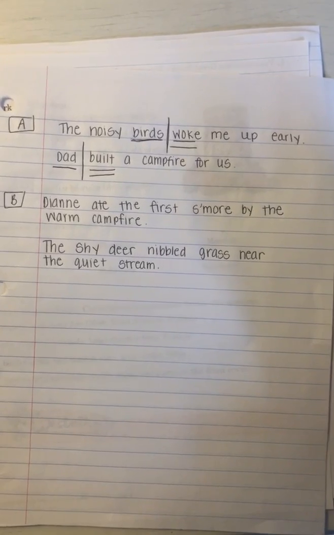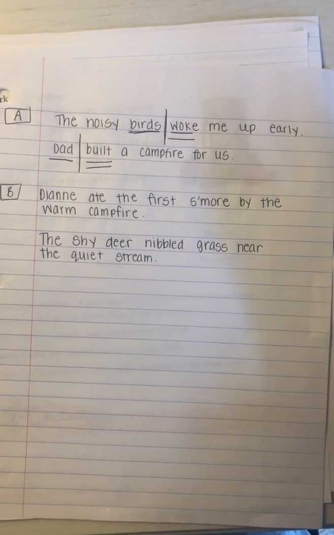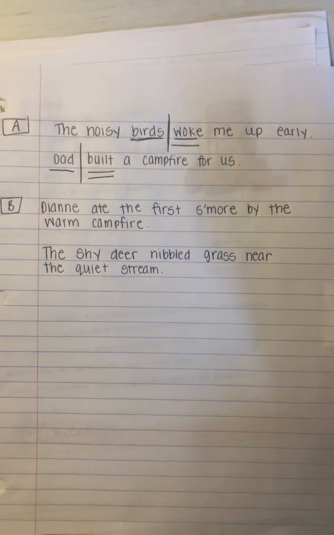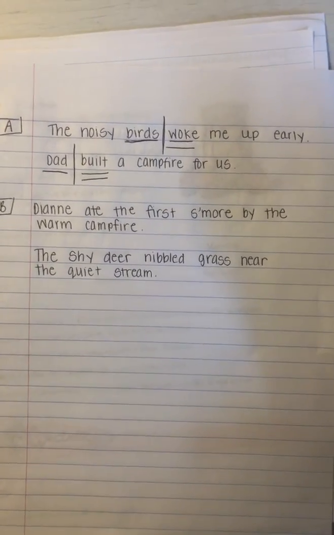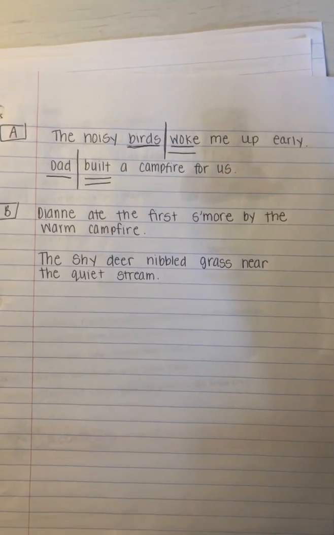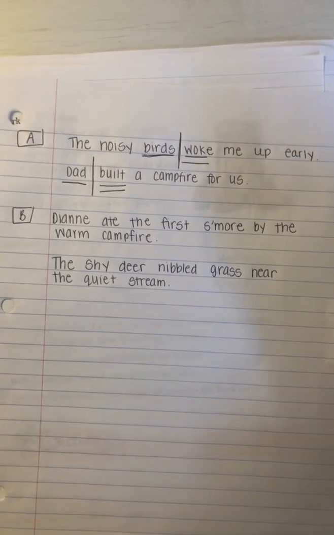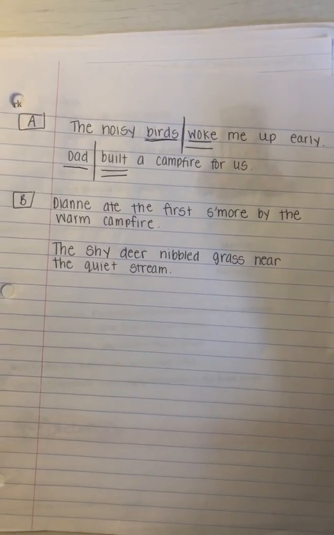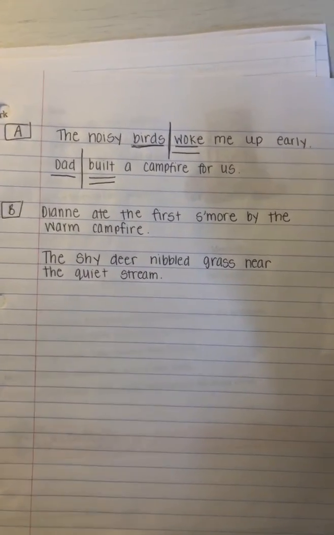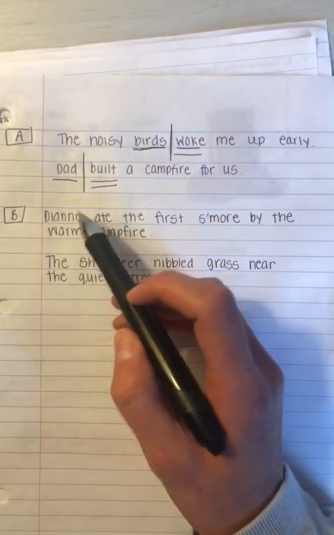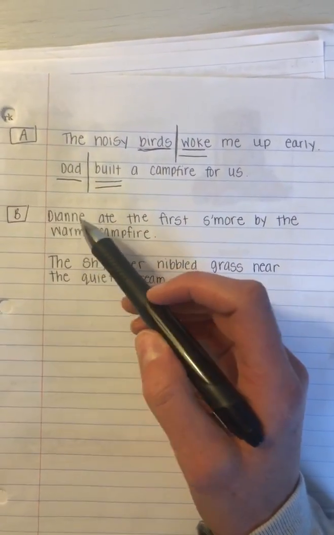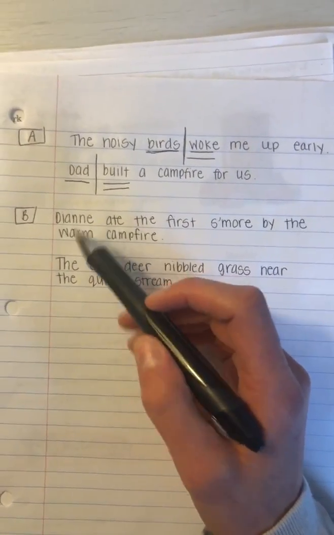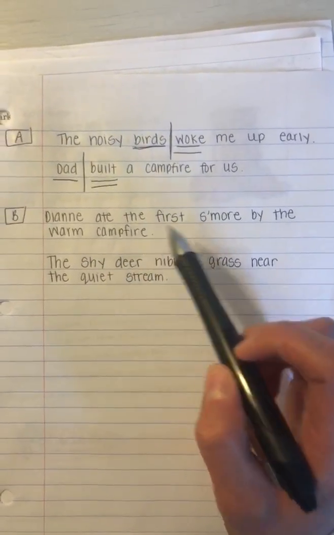On board B, we are going to identify the subjects and then circle the adjectives. So we're going to find what the noun is and then circle the adjective that's describing the noun. So we have Diane ate the first s'more by the warm campfire. Okay, so Diane is a noun, right? But is there any words describing Diane? Does it say what she looks like? Nope, so we're just going to leave that one. Diane ate the first s'more.